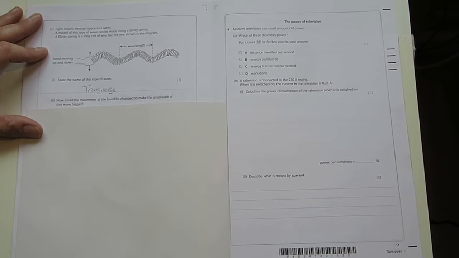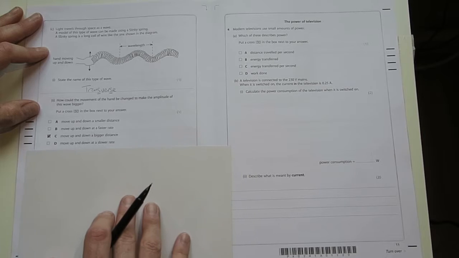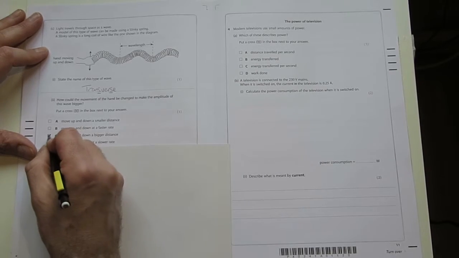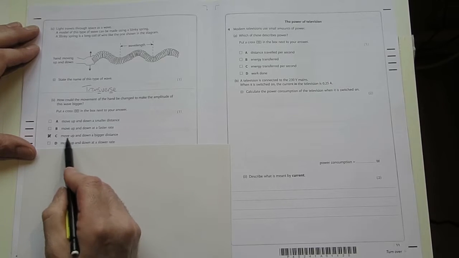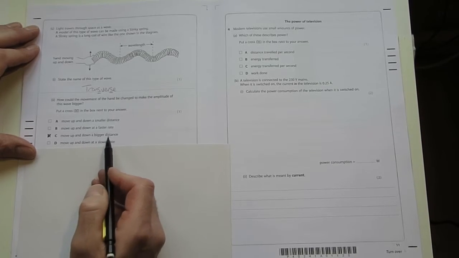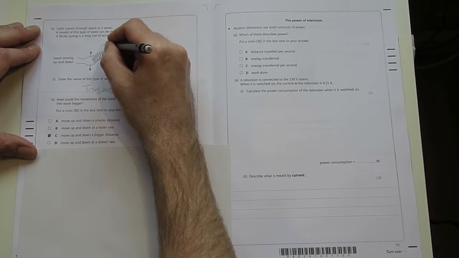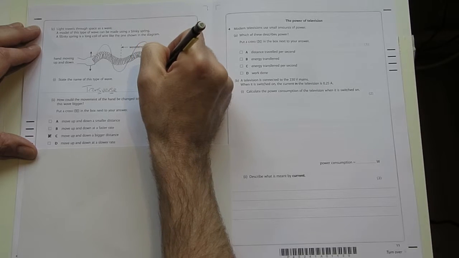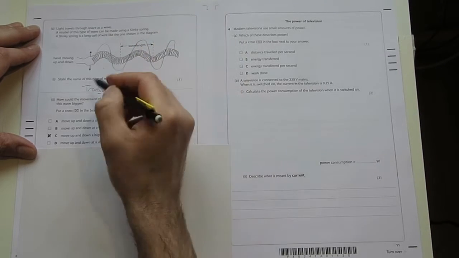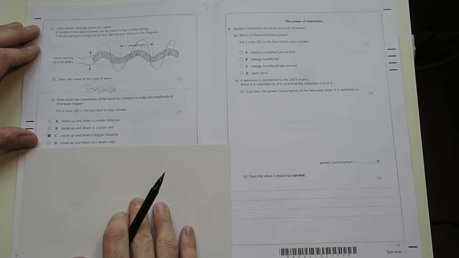How could the movement of the hand be changed to make the amplitude of the waves bigger? And we've got a sequence of options, multiple choice, and the answer is C. Move up and down a bigger distance. So if you wanted to make the amplitude bigger, that is to make the height above the middle point or below the middle point bigger, you would move your hand up and down more, a bigger distance.